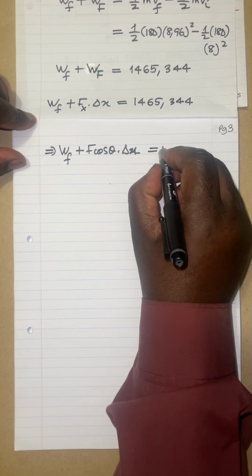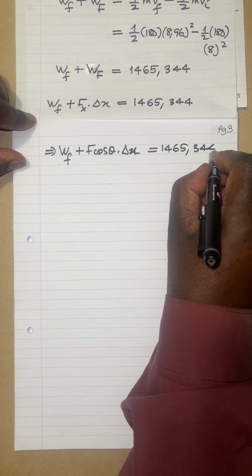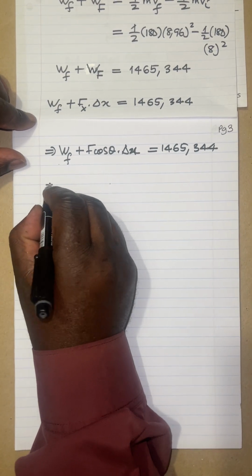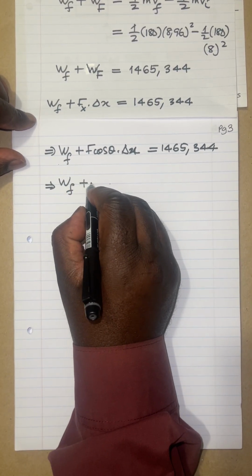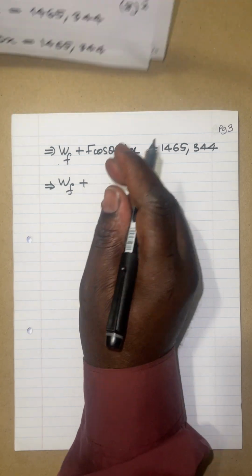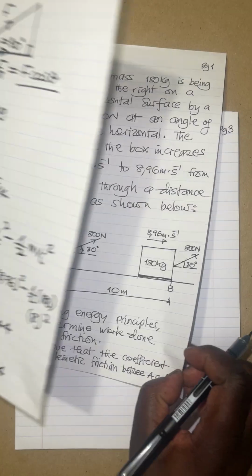And this is equal to 1465,344. Now let's put in what we know. WF, work done by frictional force, plus F is 800 newtons. Here it is in the question, 800 newtons, and theta is 30 degrees.